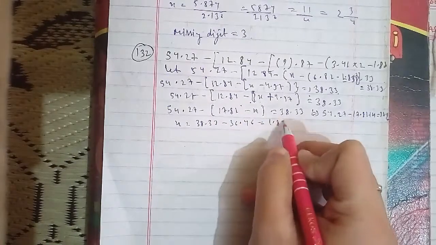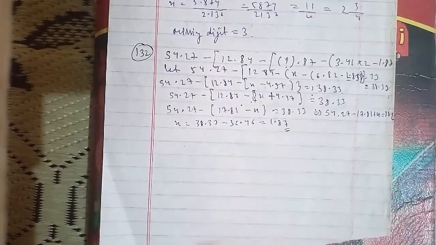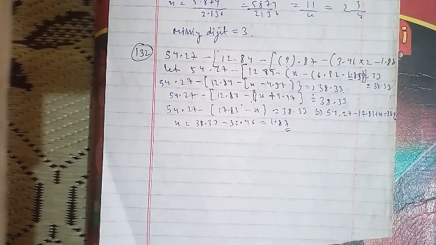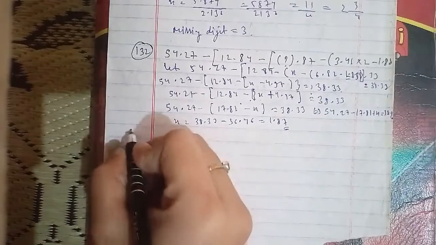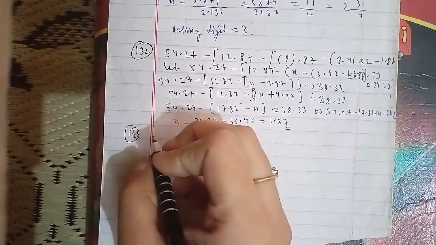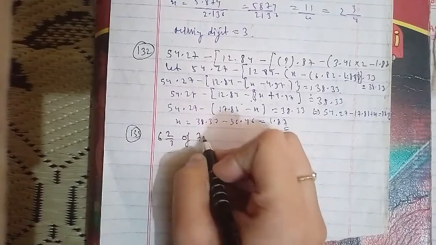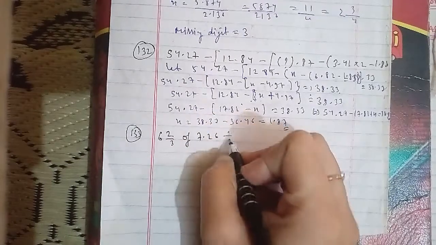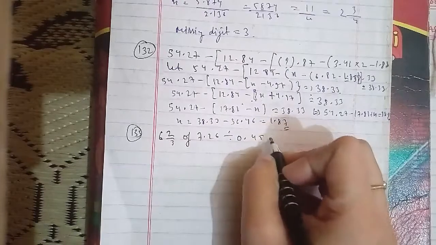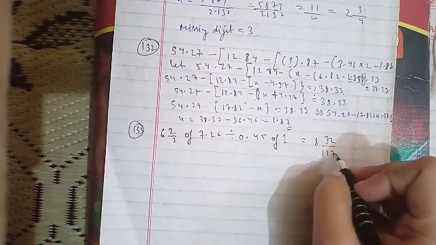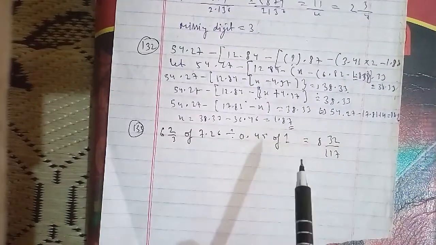Now we'll go ahead with the 133rd question of the session, which is 6 2 by 3 of 7.26 divided by 0.45 of ? equals 832 upon 117. The options are 1 upon 13, 13, 1 upon 9 and none of these, and we have to solve it.